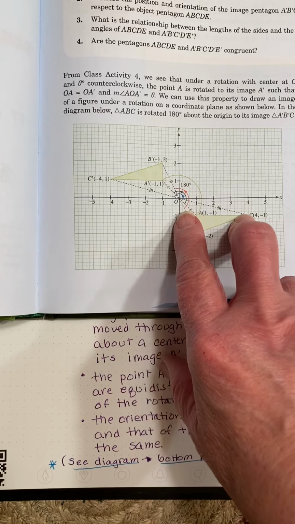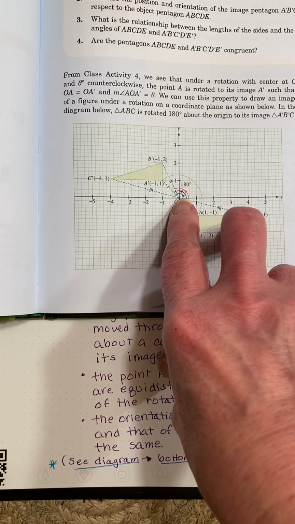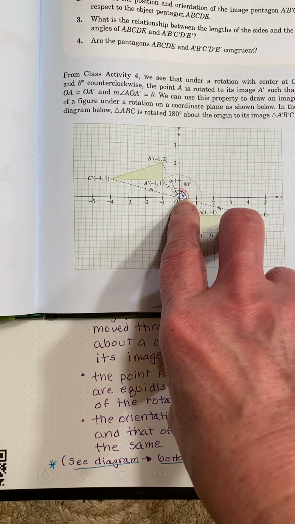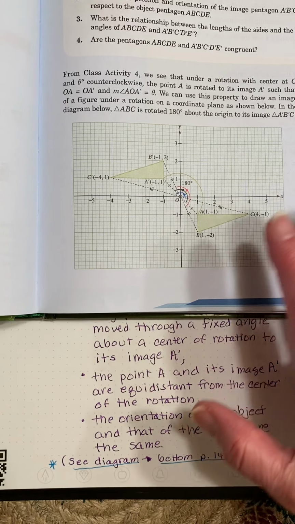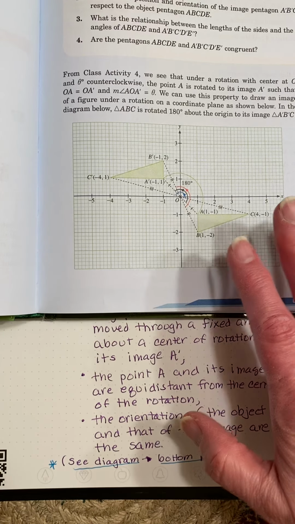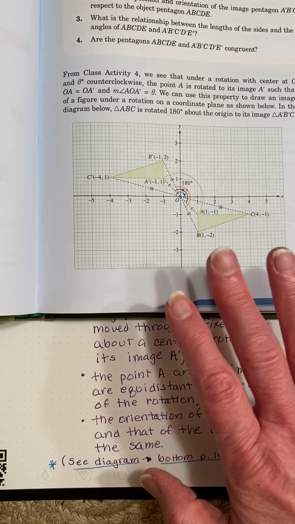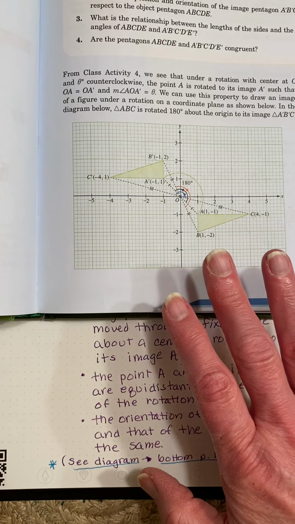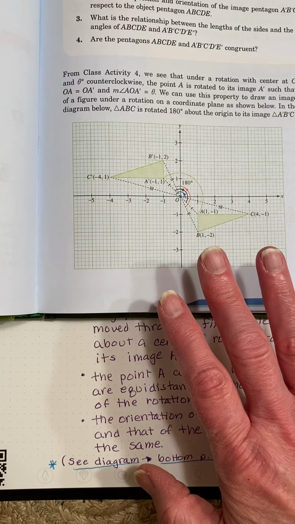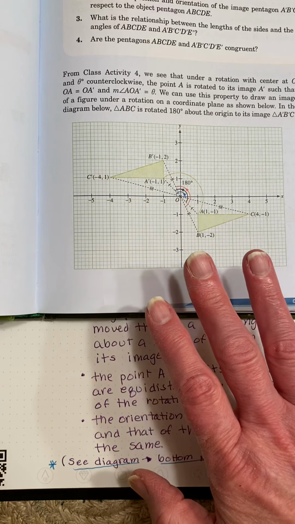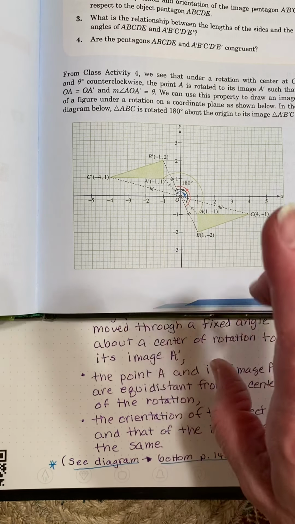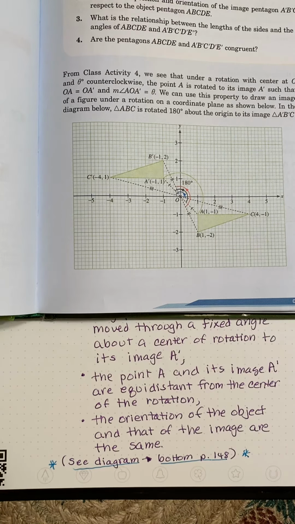I will tell you this, if you rotate around the origin, which is 0, 0, that is the easiest way to do a rotation. That is the most simplistic way to do a rotation. If that is all we needed to do, we could do this by hand. But you're going to see something that happens that will question what happens here.